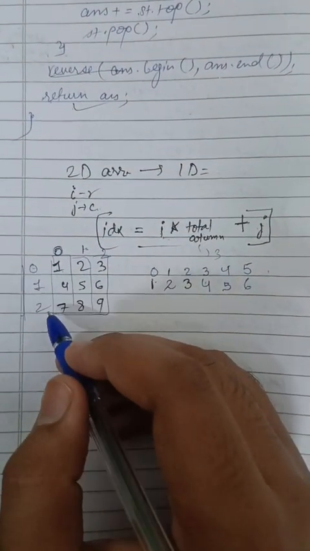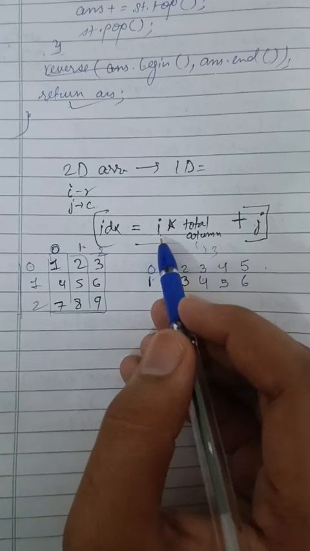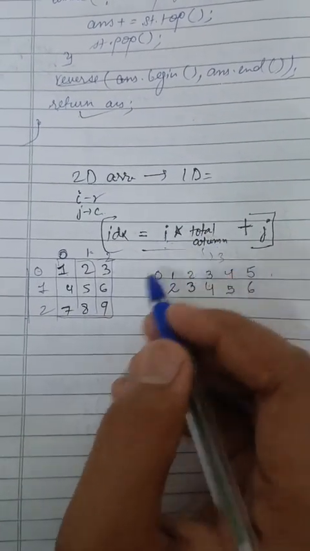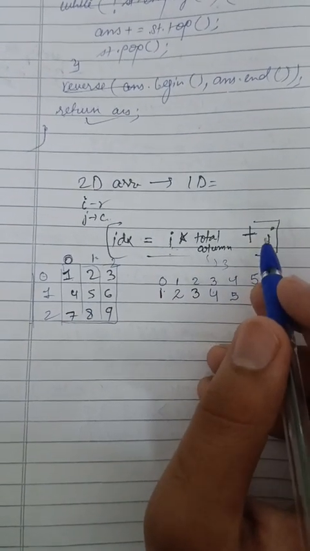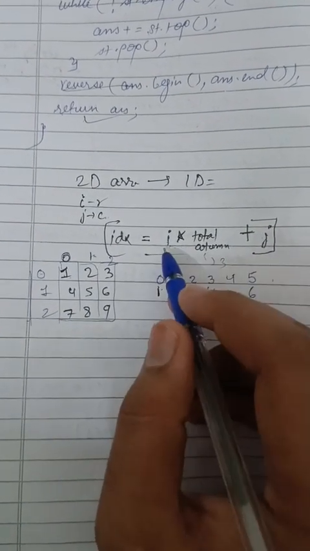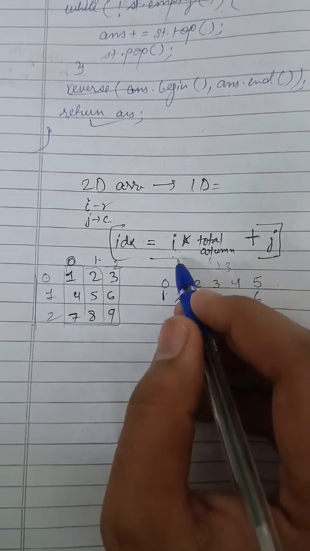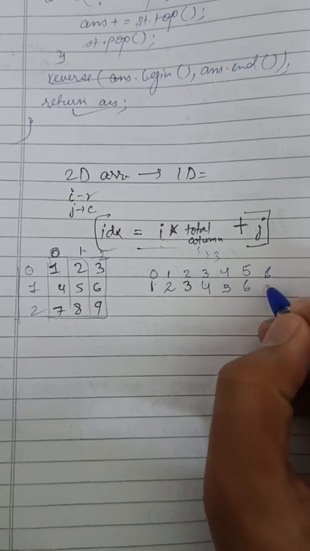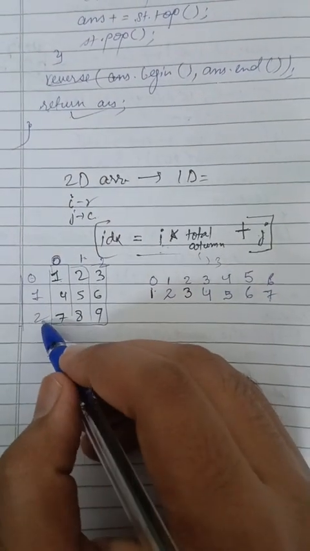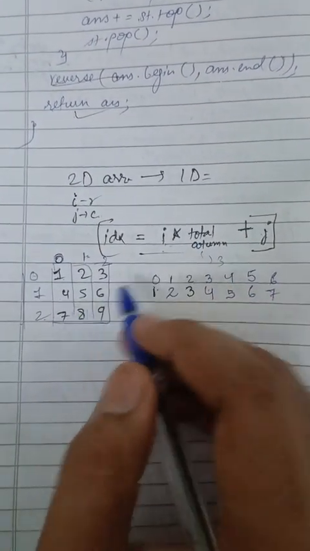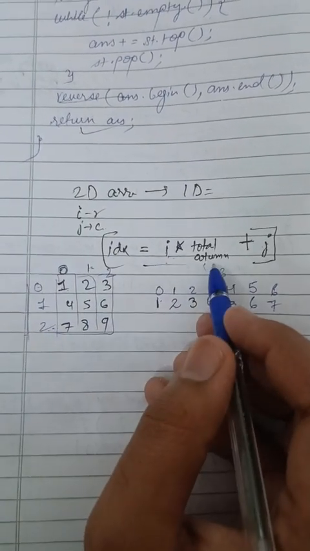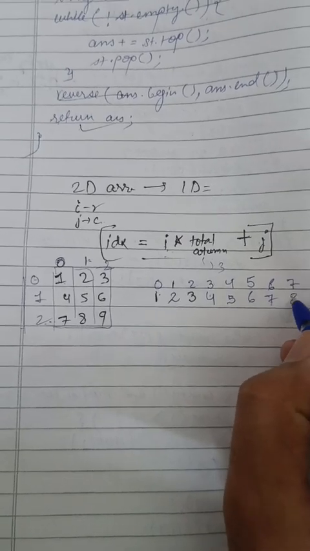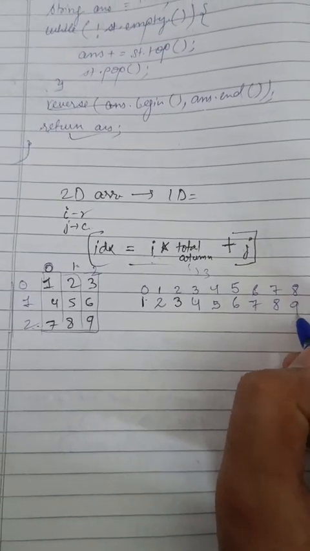Then when i equals 2, that means 2 into 3, 6, plus 0, 6. So at 6 it will be 7. Now 2 into 3, 6 plus 1, because the column number is 1. So on 7 it will be 8, and similarly on 8 it will be 9.